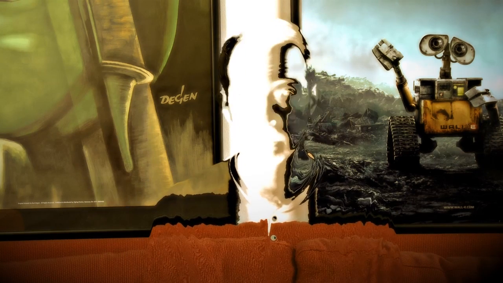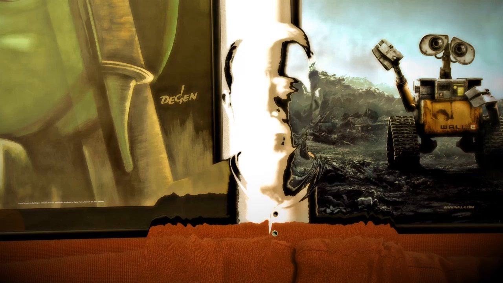Now, one of the cool effects in Deus Ex is the ability to turn yourself invisible. This is particularly useful if you're rolling past a room full of heavily armed guards. So, how do you create this effect in HitFilm?